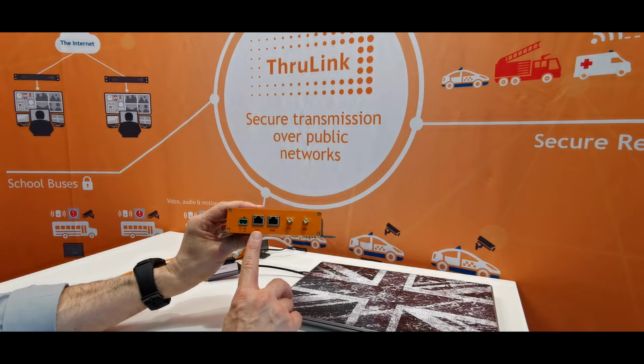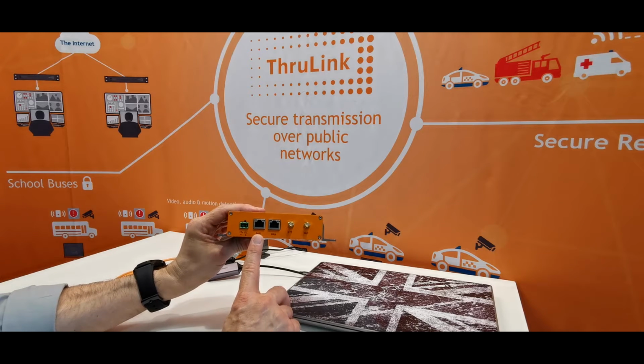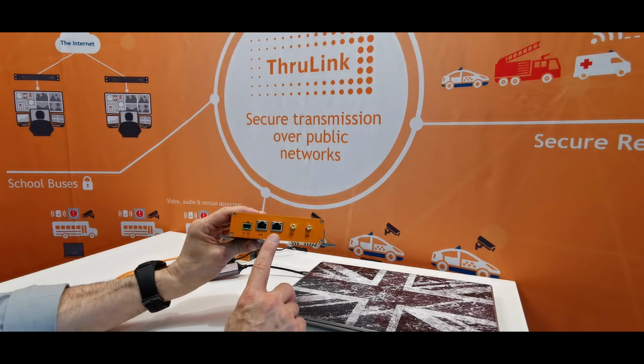Then we have the LAN port. This is the VPN port. All traffic that flows through this port is fully encrypted at all times. You would connect one or more devices to this port via a switch. Then we have the WAN port. This port would be connected to an internet-enabled router or network.